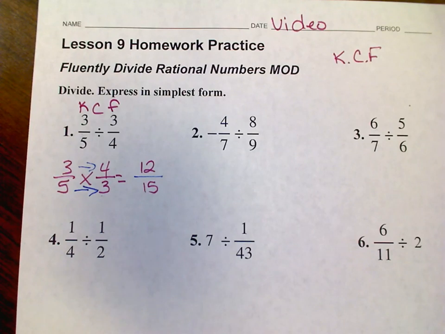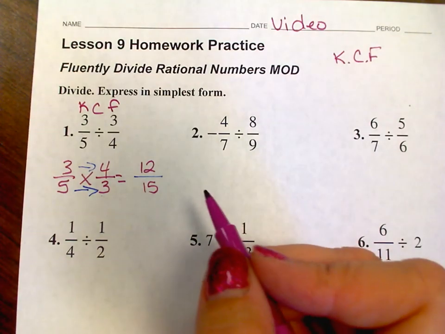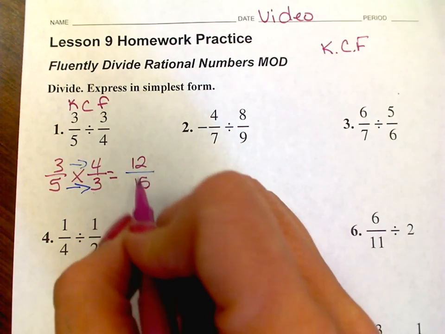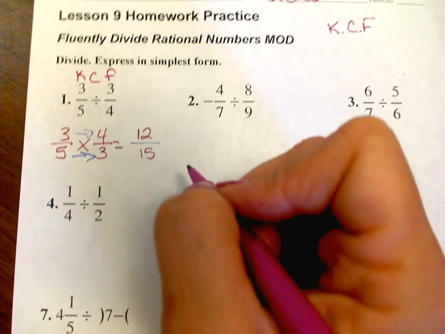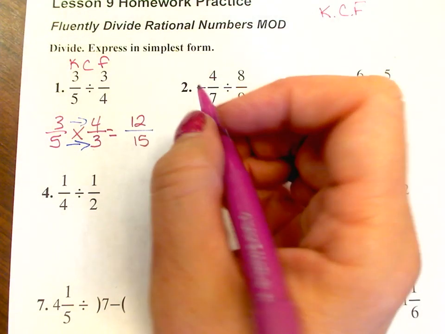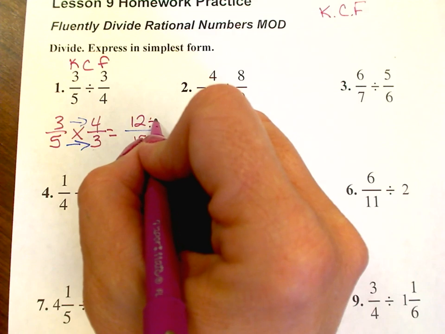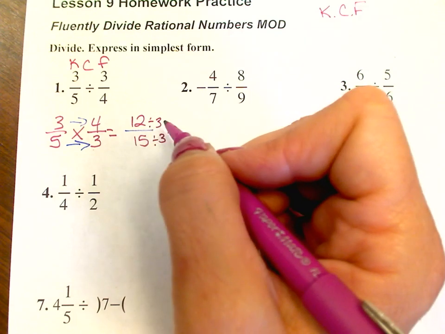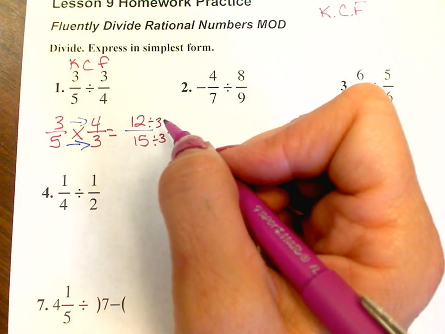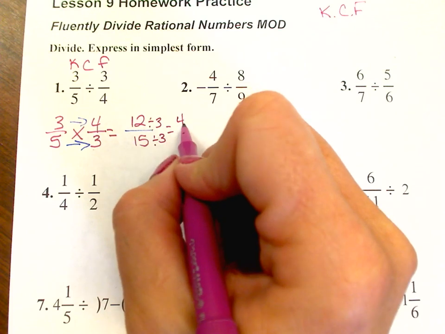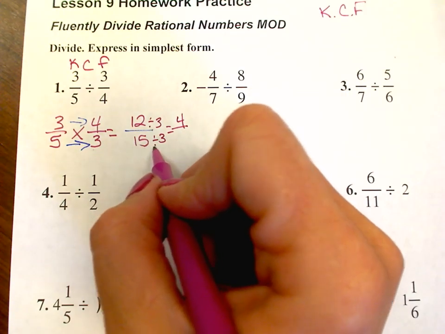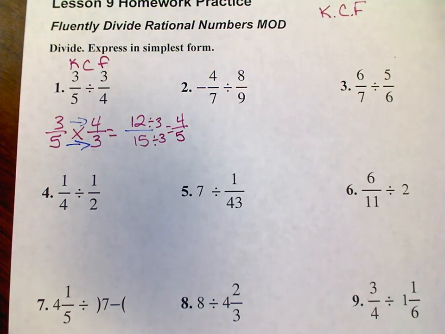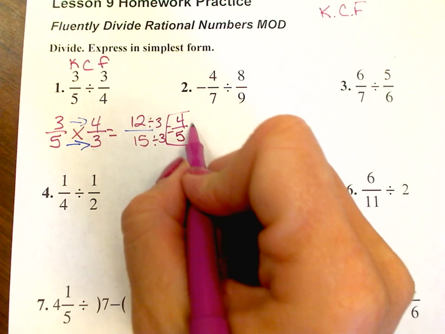Now then, can you simplify or can you reduce it? You can. So what goes into 12 and 15? We can divide by 3, divide by 3. 12 divided by 3 should be 4, 15 divided by 3 is 5. So 4/5 is your answer.